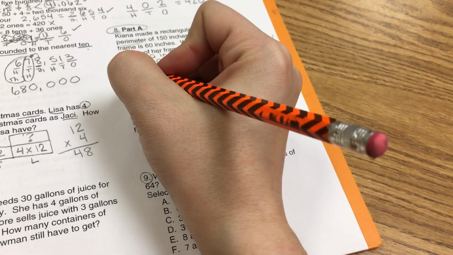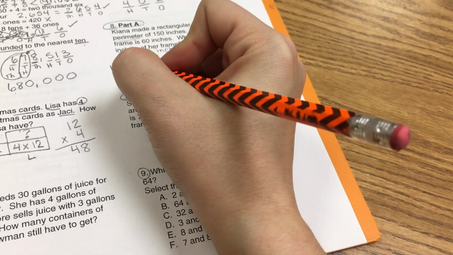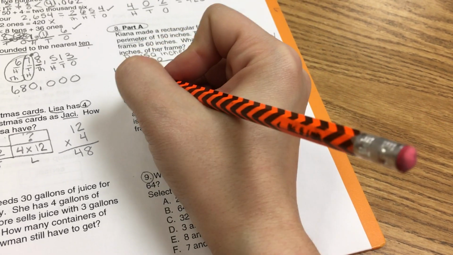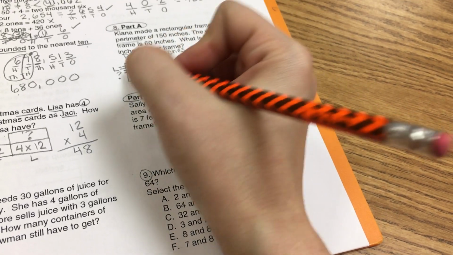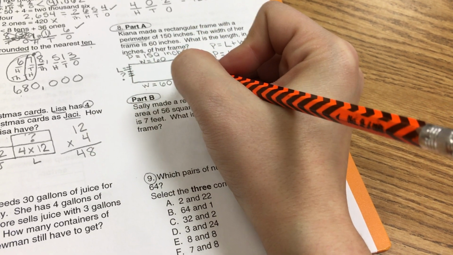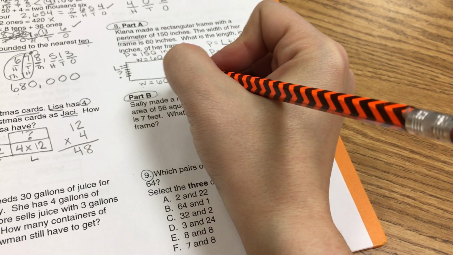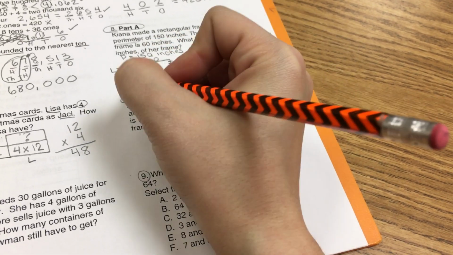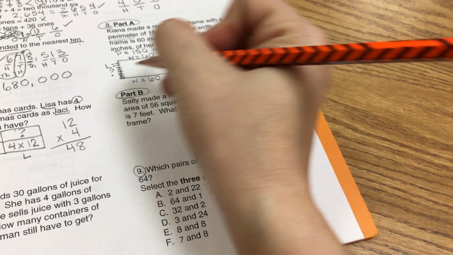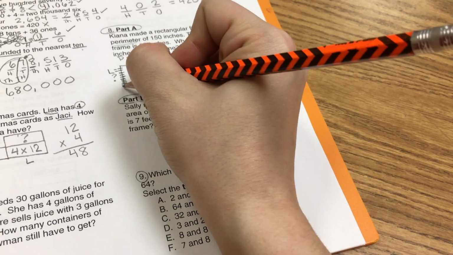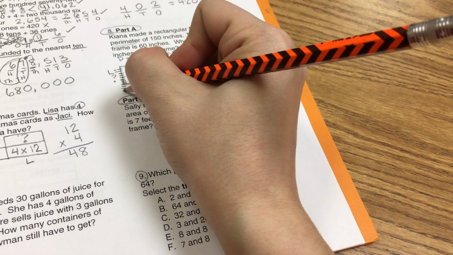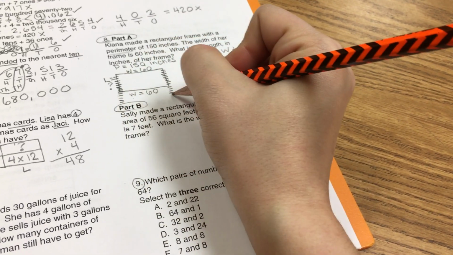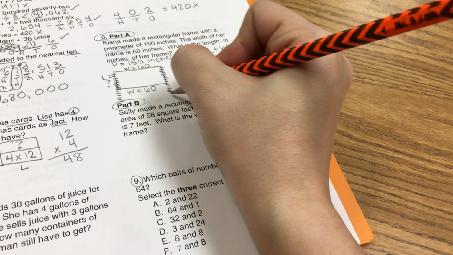So 120, 121, 122, and so on, counting up to 150.